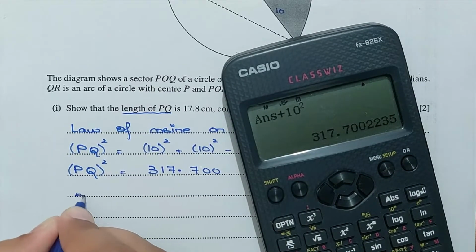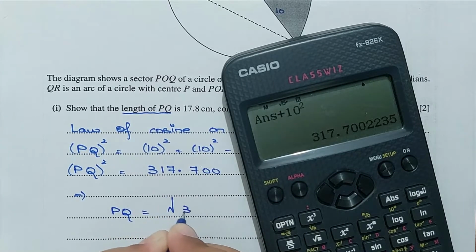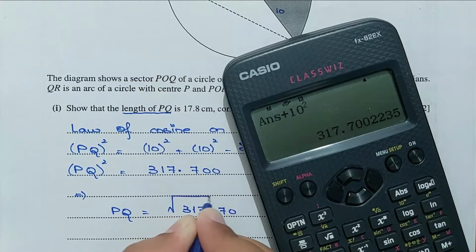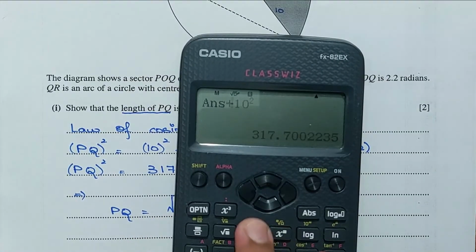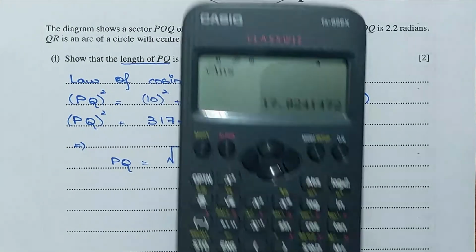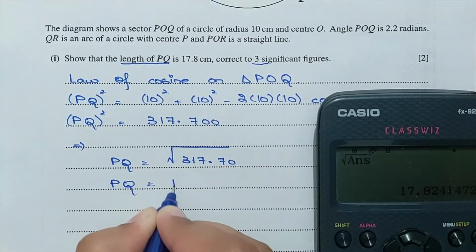So from here we can solve PQ, which is the square root of 317.70. Square root of the answer is 17.82.